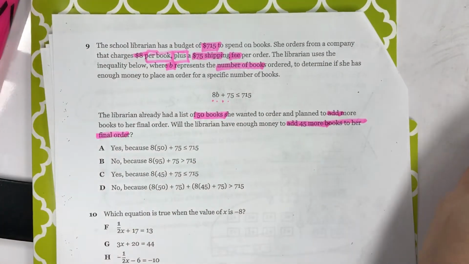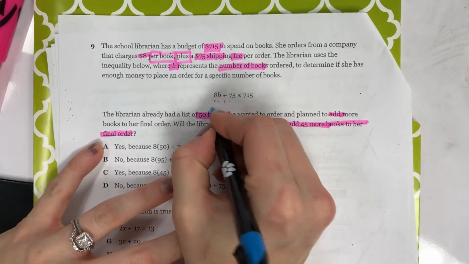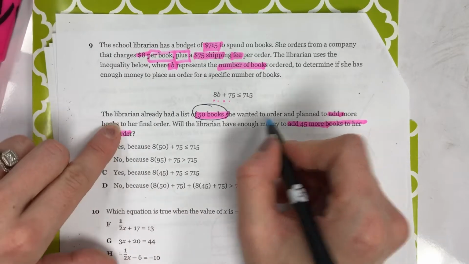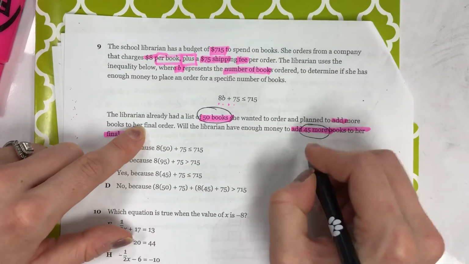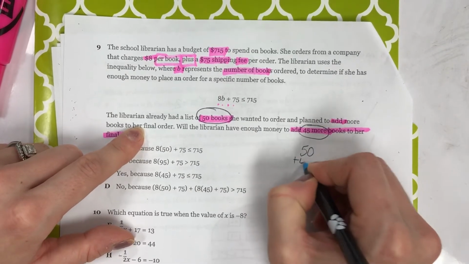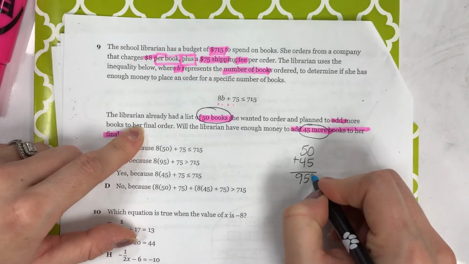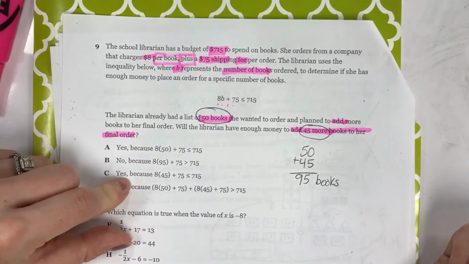So she's making one order, okay? She has a list of 50 that she wants to order, but she's going to add more before she orders them. Add 45. So how many books total does she want? 95. So she wants 95 books.